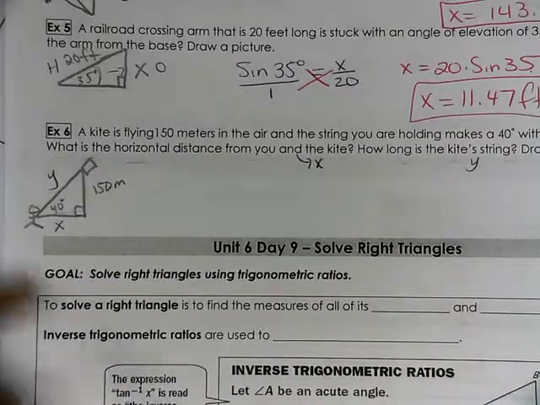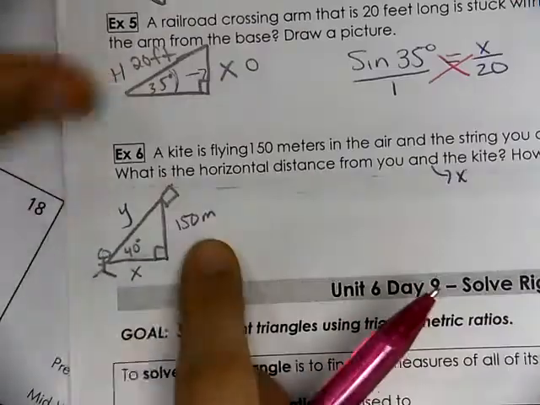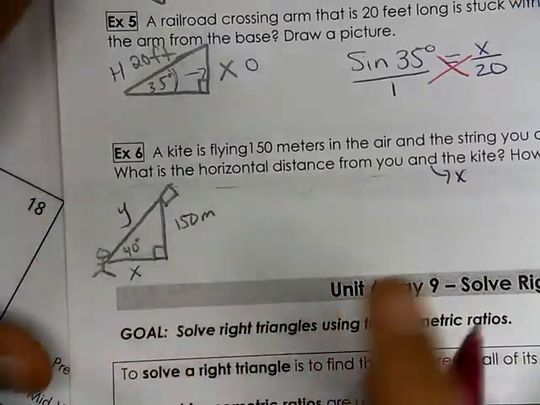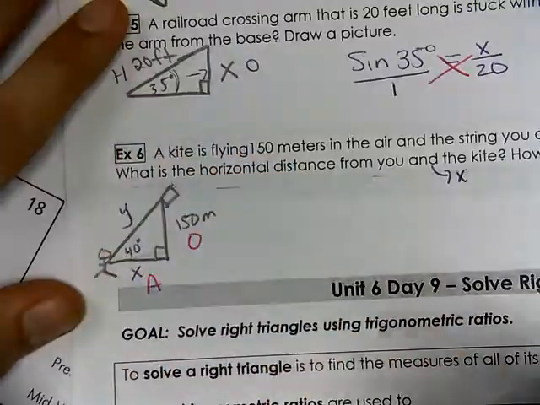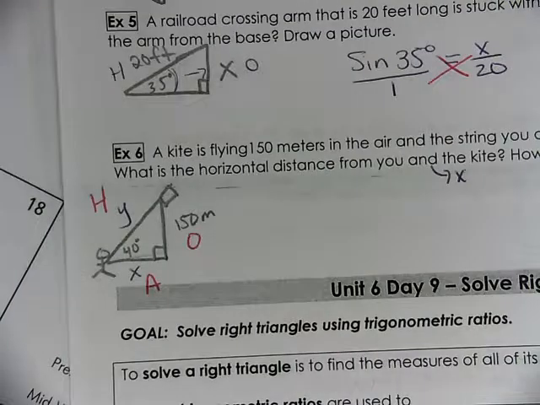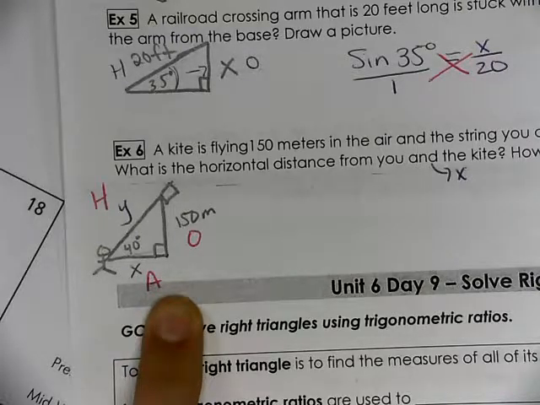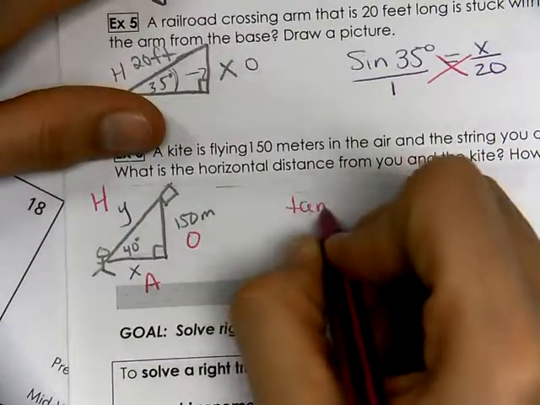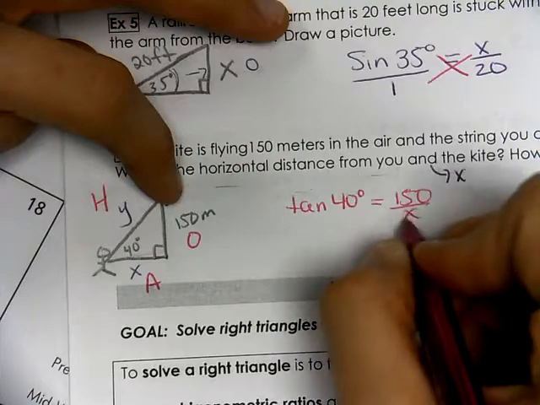So you want to label. That's always your first step. So 40 degrees is my angle. 150 is what side? Opposite. X is the adjacent, and then Y is the hypotenuse. And when I say label, I just put O, A, and H every time. So if I want to solve for X, I have O and A. So what trig function am I going to use? What's OA? I have to use tan. So we're going to say the tan of 40 degrees is equal to 150 over X.